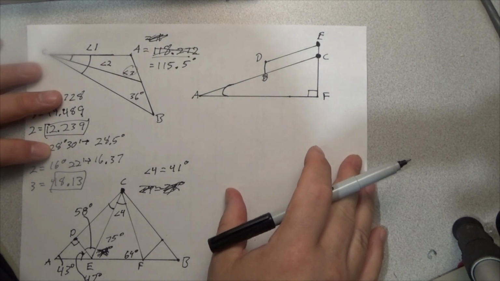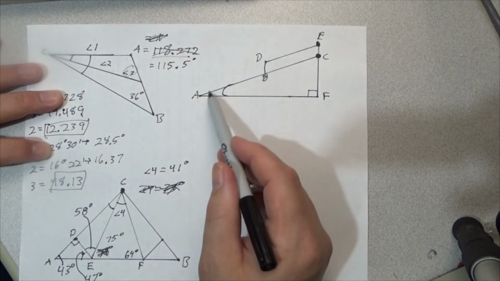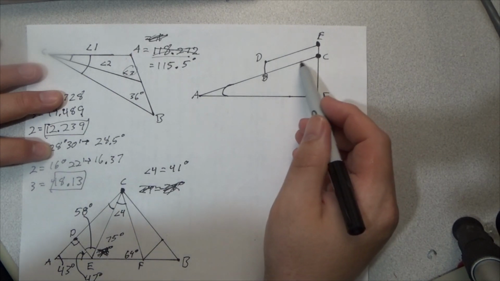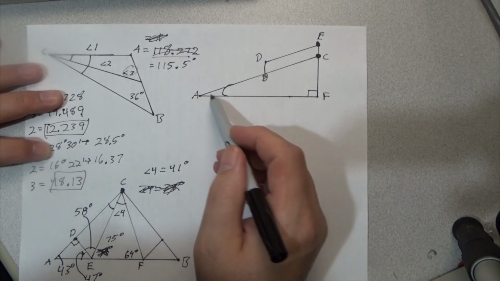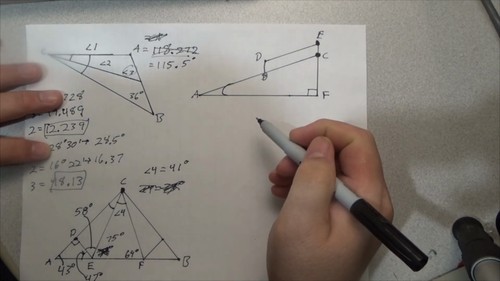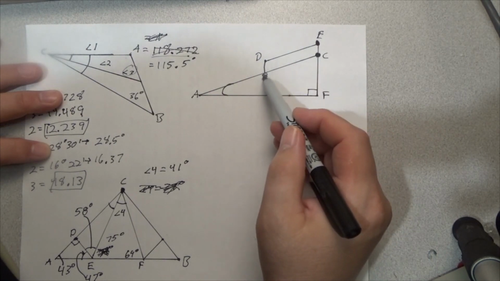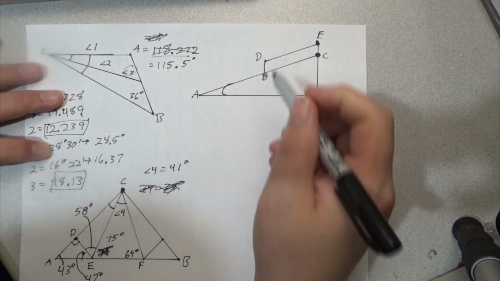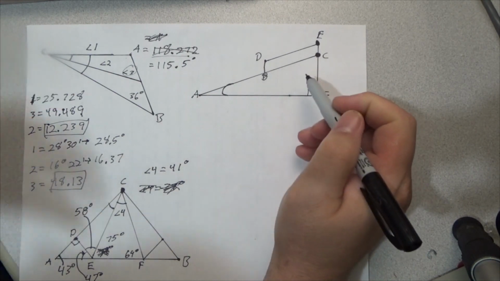All right, it says find angle A, which is this angle. I should have drawn dash lines right there because this is not part of the figure, but we could take this line right here and extend it, and this line right here and extend it to get this angle right there, even though it's rounded right here. Now, it also says that line AB is parallel to DE. So that means that line AC is also parallel to DE.